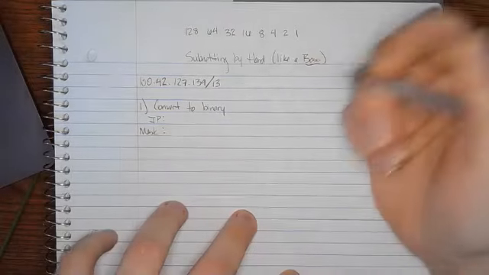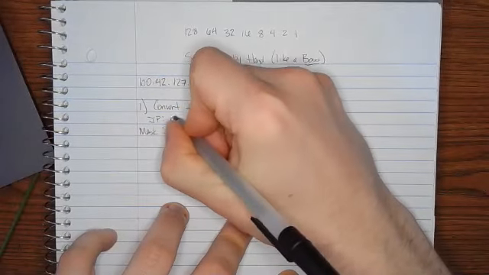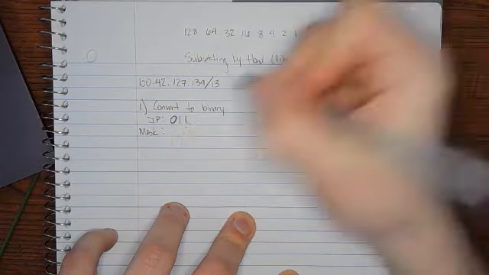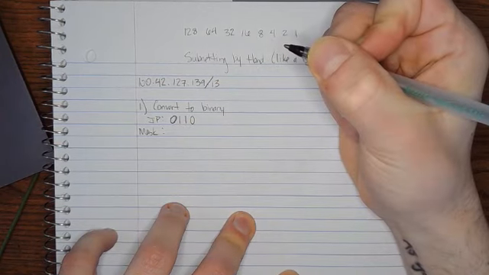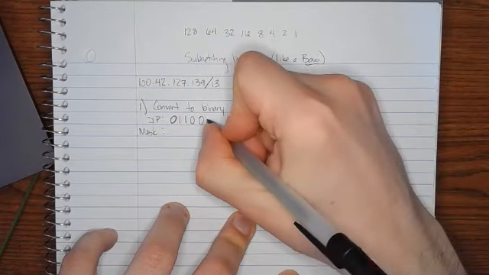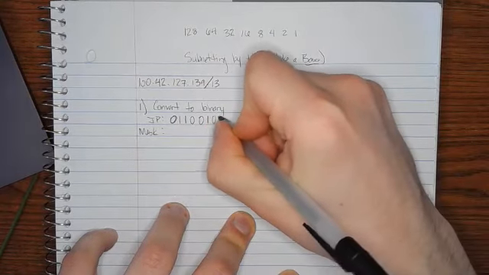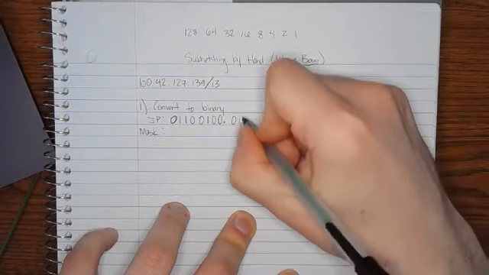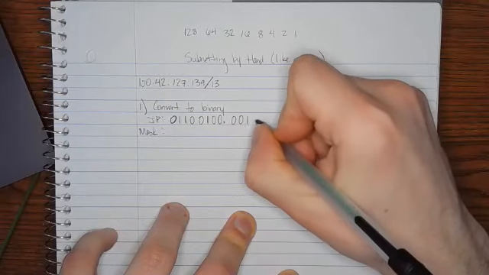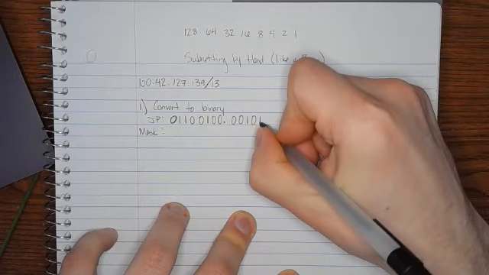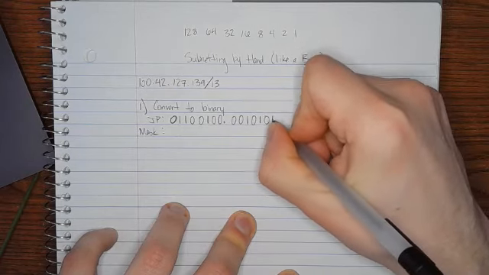So that's what I'm going to do right here. 100 in binary is going to be 0, 1, 1, 0, 0, 1, 0, 0, since 64 plus 32 is 96, plus 4 makes 100. 42 is 0, 0, 1, 0, 1, 0, 1, 0, since 32, 8, and 2 make 42.